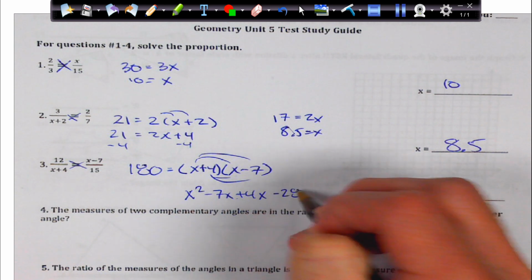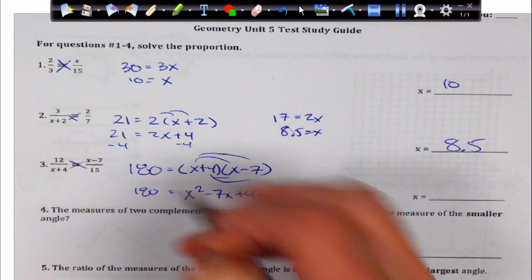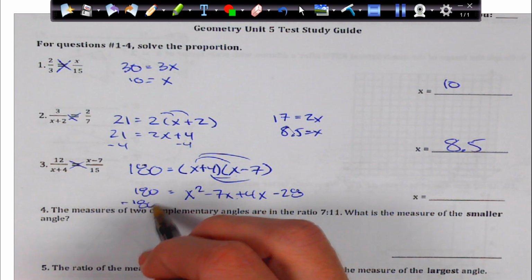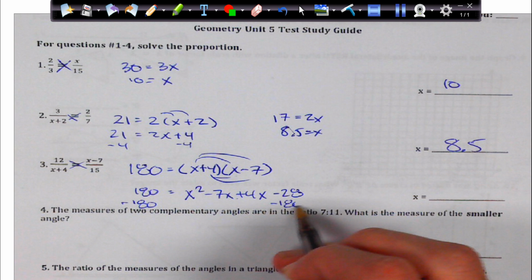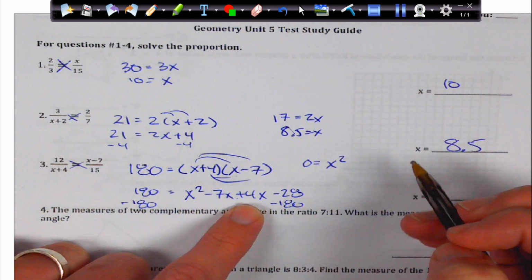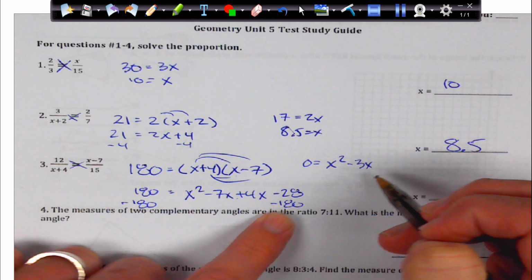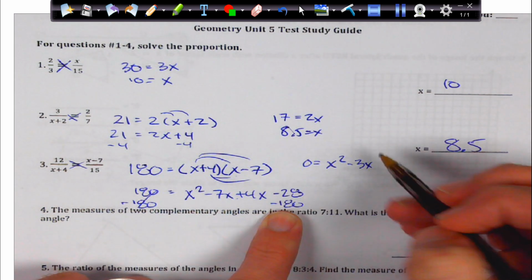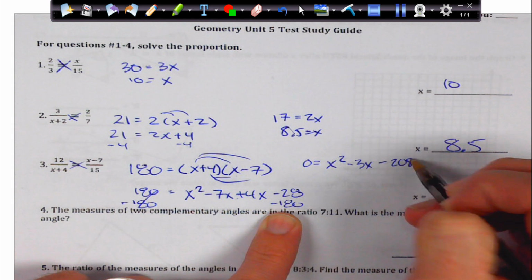negative 28. Okay. And then we have to combine like terms, and I'm also going to subtract the 180 over at the same time. So this should be set equal to 0, x squared. We're going to combine negative 7x and 4x to give me negative 3x, and negative 28, and then the negative 180 I subtracted over is going to give me negative 208.